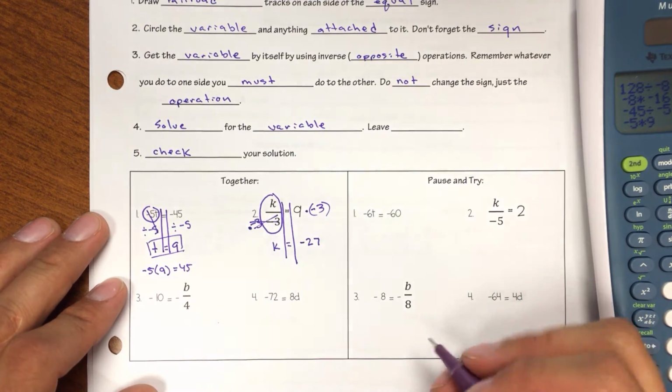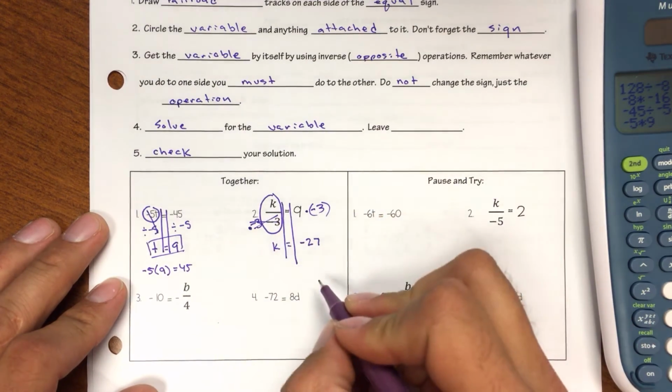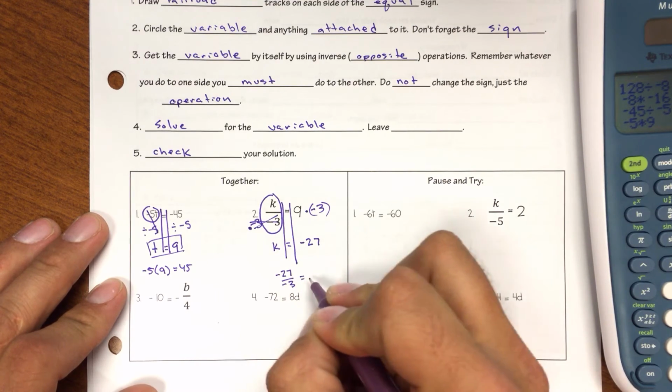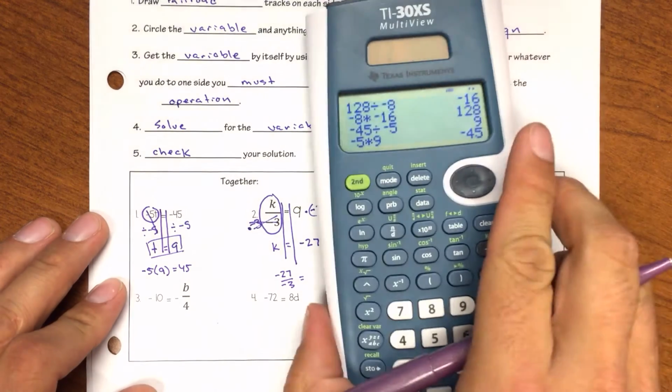I think, let's plug it in. Instead of k divided by negative 3, I'm going to put in negative 27 divided by negative 3, and I'm going to see what I get. I hope I get 9.